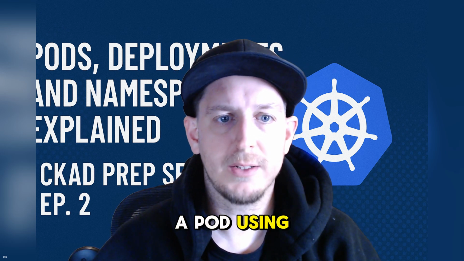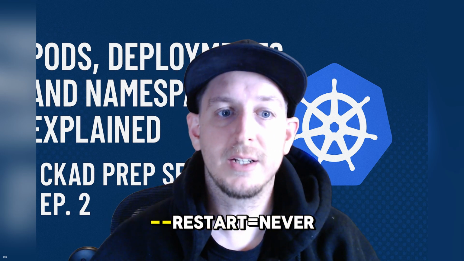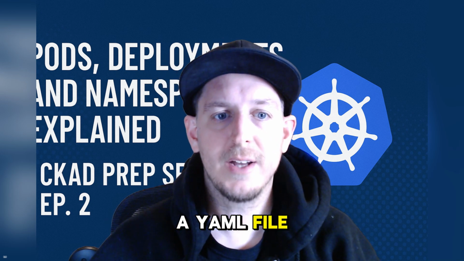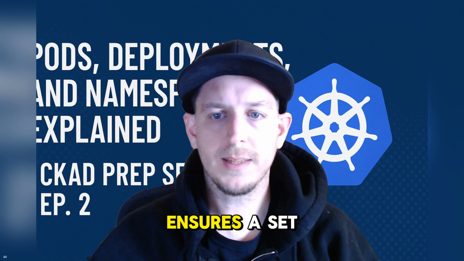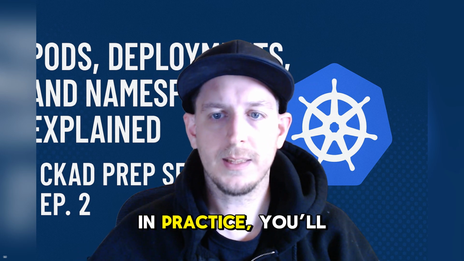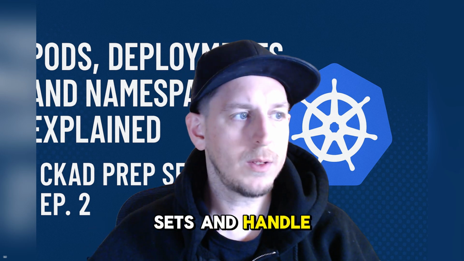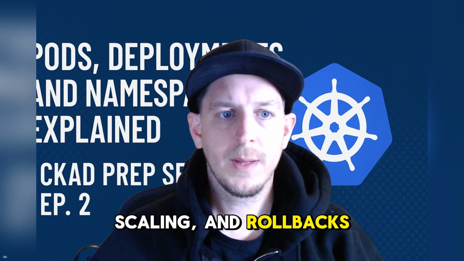You can create a pod using a command like kubectl run webapp --image=myimage --restart=Never, or by writing a YAML file and applying it. A ReplicaSet ensures a set number of pod copies are always running. In practice, you'll use a Deployment. Deployments manage ReplicaSets and handle rolling updates, scaling, and rollbacks.